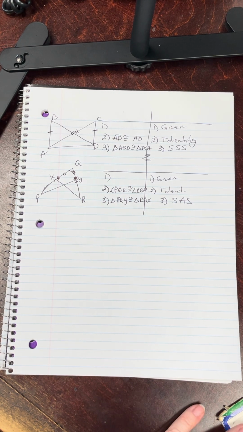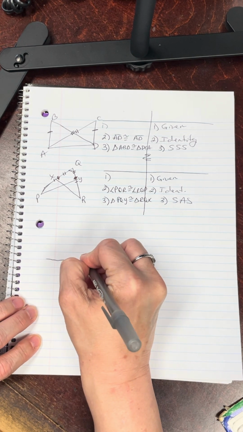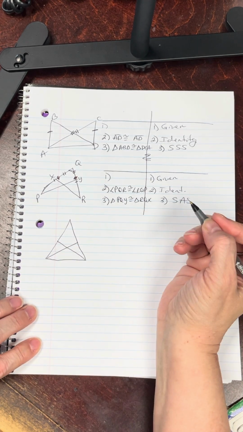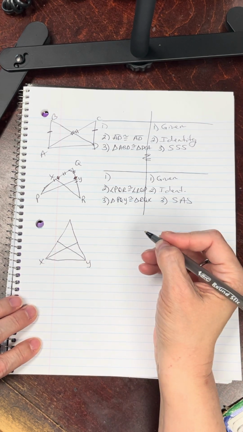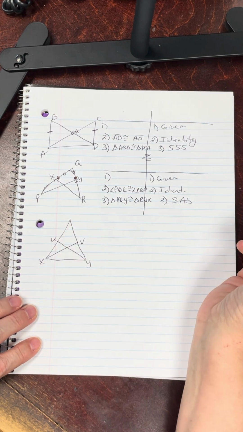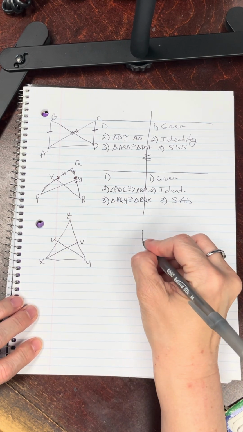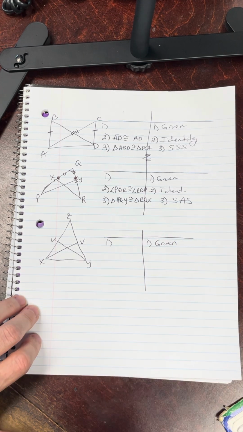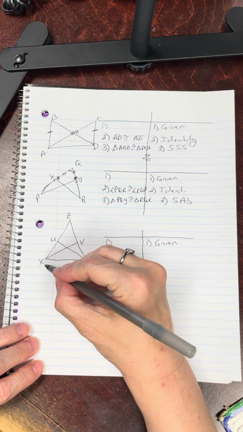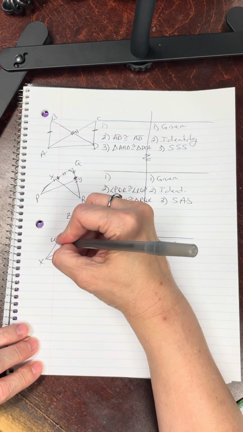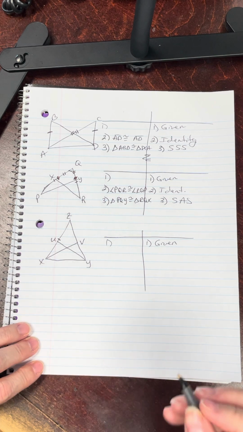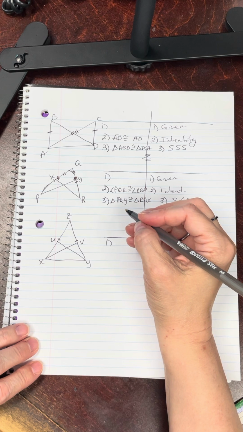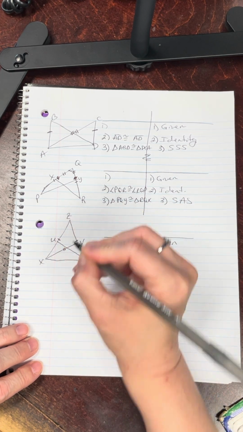Example 6, last one. Okay, see if I can draw this picture slightly better. Okay, and then it's connecting and connecting. We have X, Y, V, U, and Z. All right, statement and reason. We know our first one's going to be whatever's given. Marking the givens on the diagram. XZ, big long line, I'll do it tight there, goes with YZ, do it tight there. XV, that's this line. Okay, we'll go tight there.